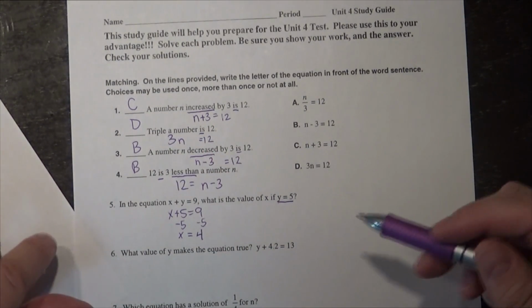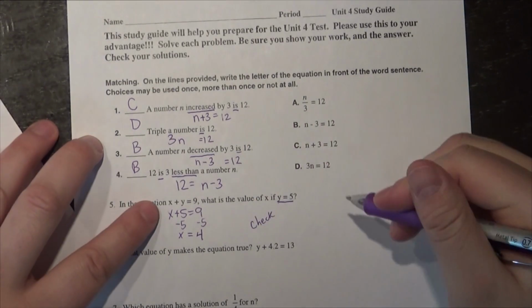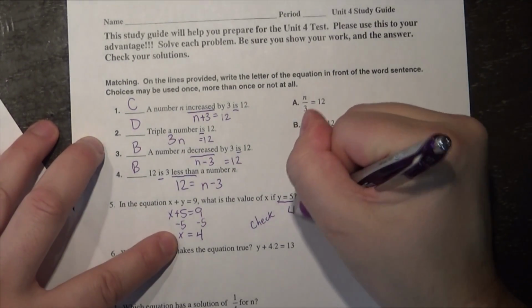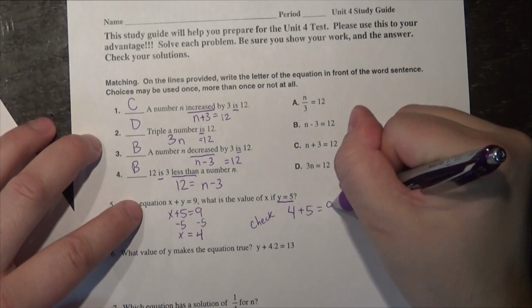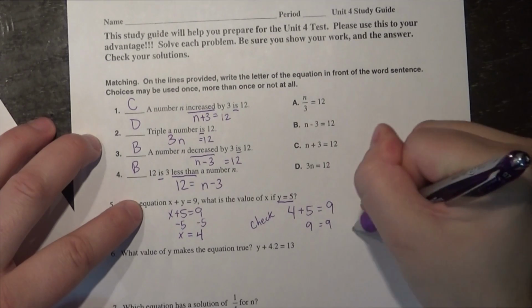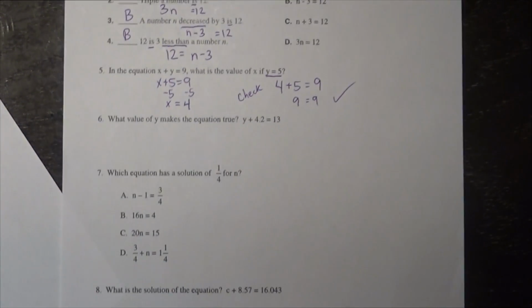And just to double check this, so I can do my check step, okay, I can take my x value of 4 plus my y value of 5 equals 9, and I can prove that 9 equals 9. So yep, that is a check. That checks out and it works.